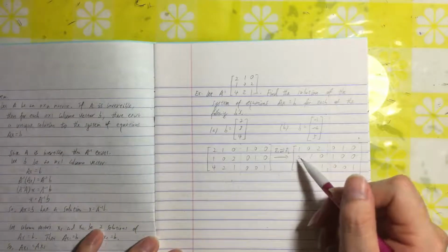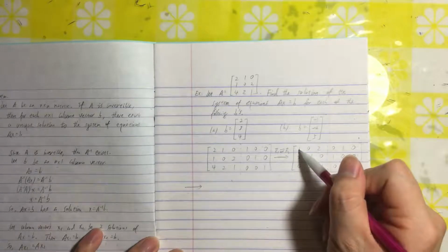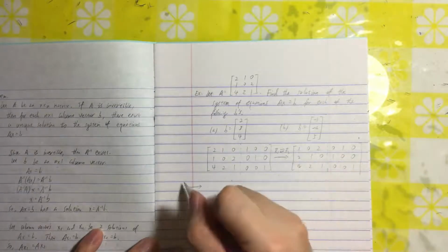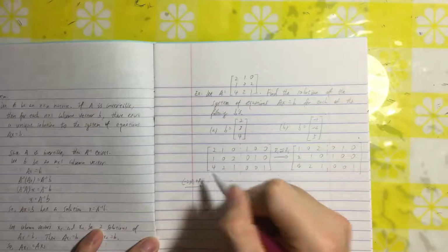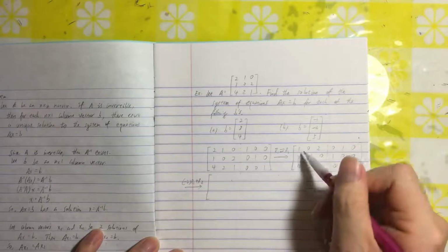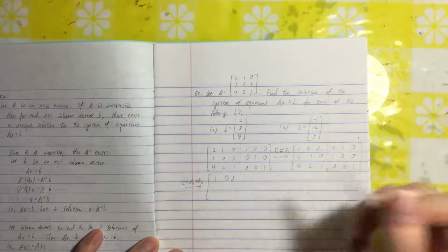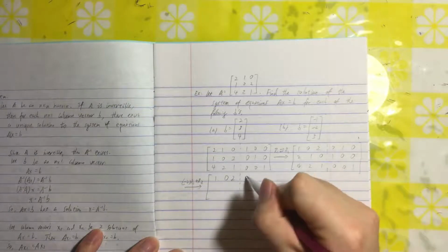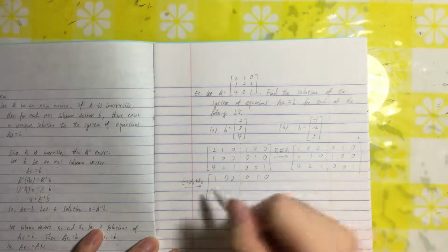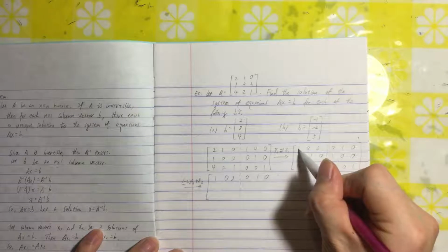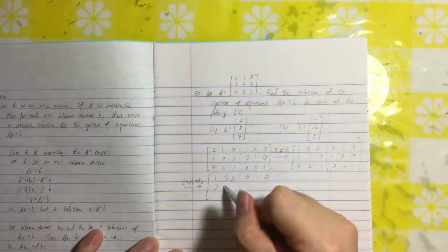How do I make 2 to be 0? What I can do here is multiply the first row by -2, add it to the second row. I get 1, 0, 2, 0, 1, 0. 1 times -2 is -2. -2 plus 2 is 0. -2 times 0 is 0. 0 plus 1 is 1.